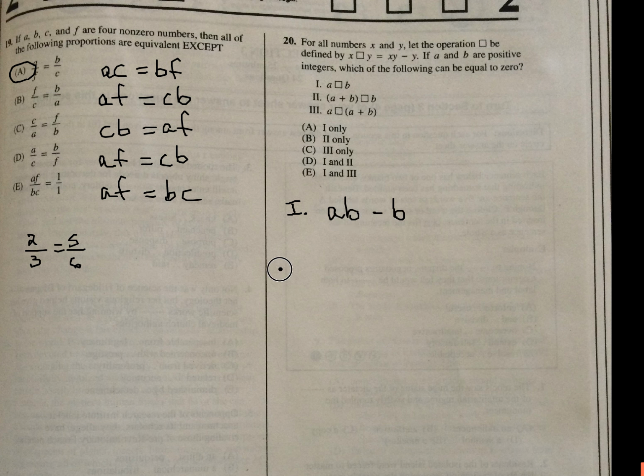Now let's do the next one. That one was the easy one. Now this is your X and this is your Y. So where you see an X, you're going to put the AB. Where you see the Y, you're going to put the B. So here we go. So this one's going to be A plus B times B minus B.